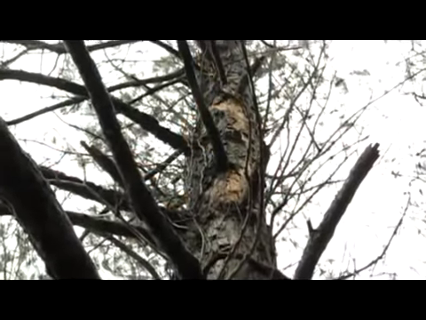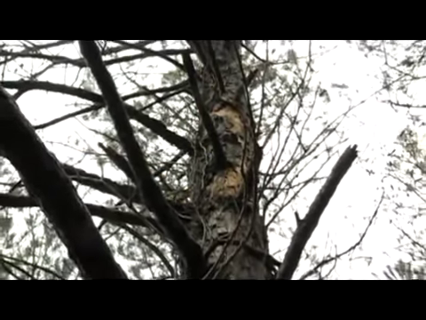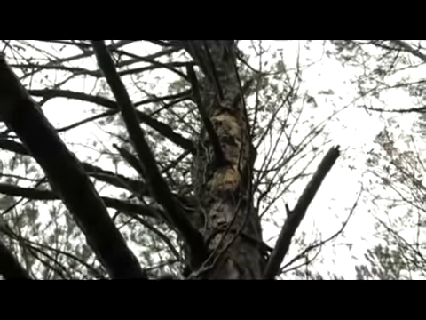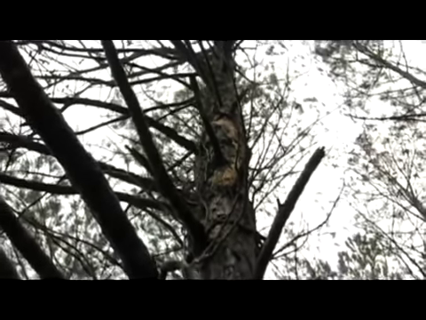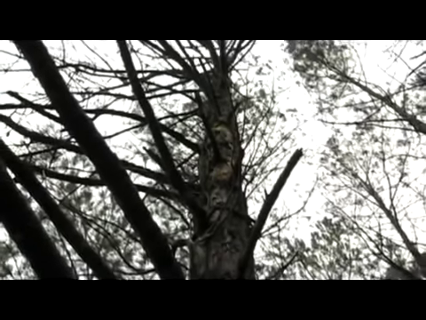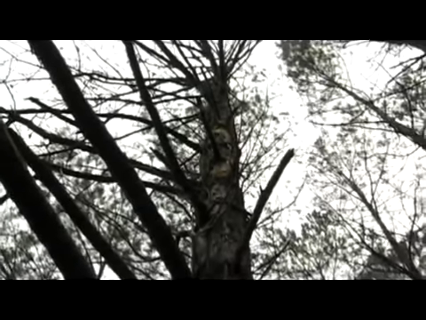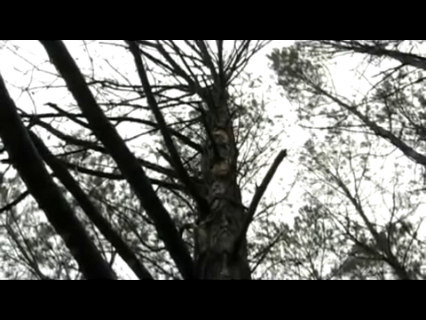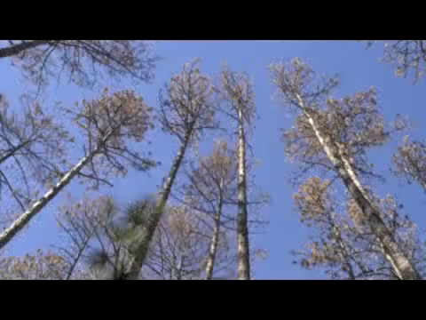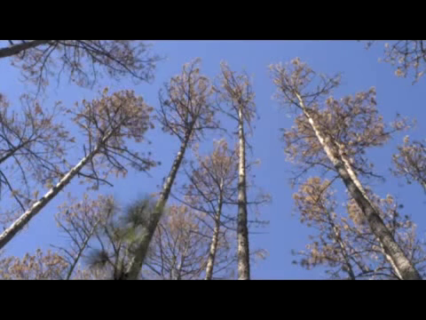Depending on the Ips species, these pitch tubes may only exist in the upper trunk, making this tree symptom difficult to detect. Under droughty conditions, however, pitch tubes may not exist at all. The decline of the infested tree occurs more rapidly when attacked by Ips beetles than other bark beetles. The foliage changes color from green to reddish-brown in a matter of a few weeks.